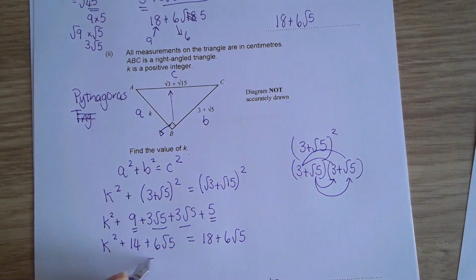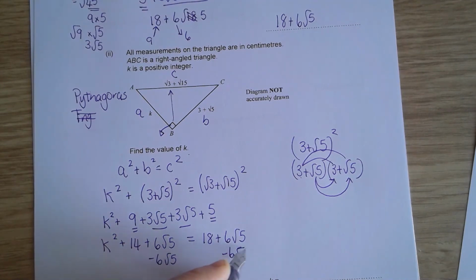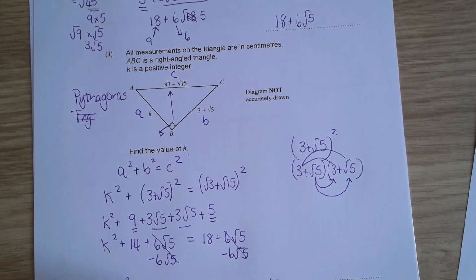So I'm going to take away the 6 root 5 from both sides, and they cancel, so I'm left with k squared plus 14 equals 18. I now know that k squared must equal 4.